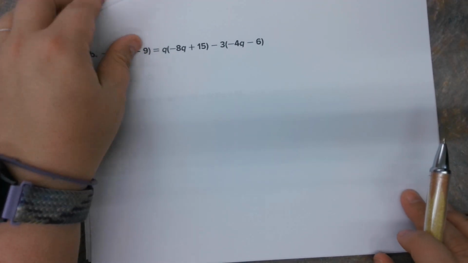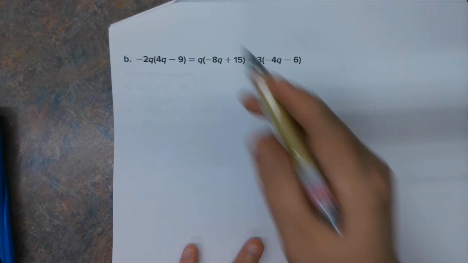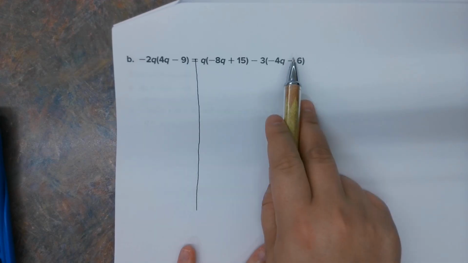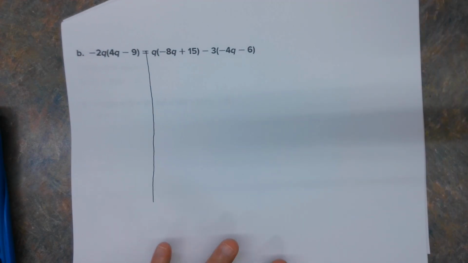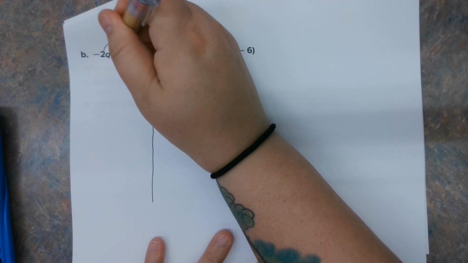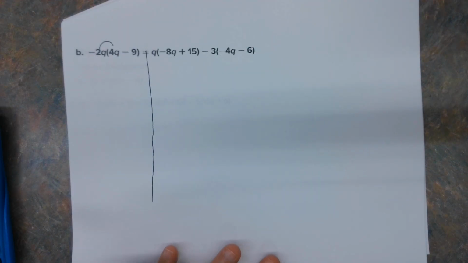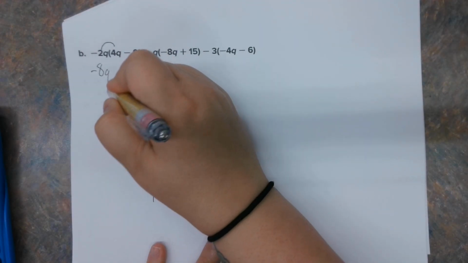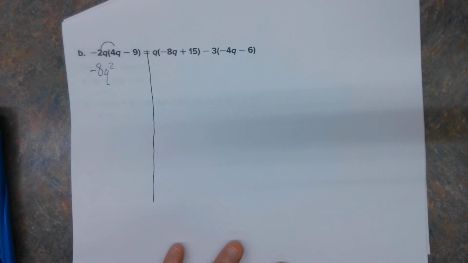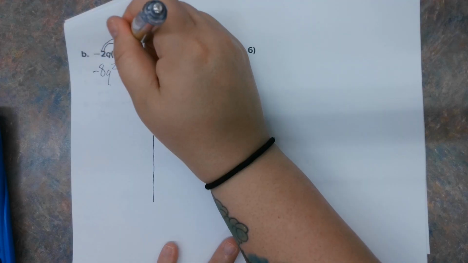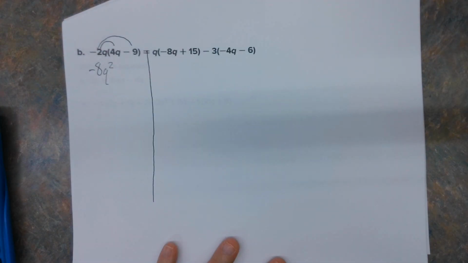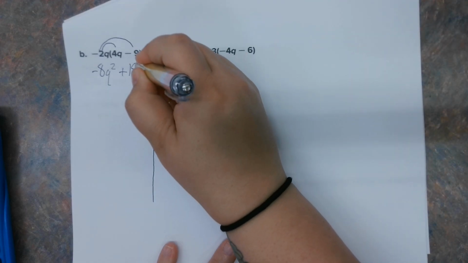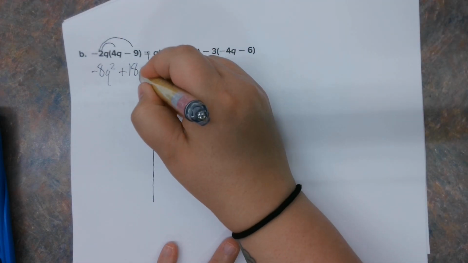We're going to try it with B. Here's my equal sign. The difference here, I have to distribute on both sides, so I'm going to have to do probably a little bit more work this time. I've got negative 2q times 4q. Negative 2 times 4 is negative 8. Q times q is q squared. Now I've got negative 2 times negative 2q times negative 9. Negative times negative gives me a positive. 2 times 9 is 18, and then I have a q.